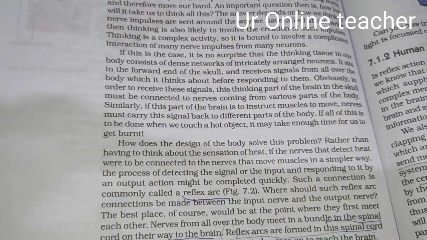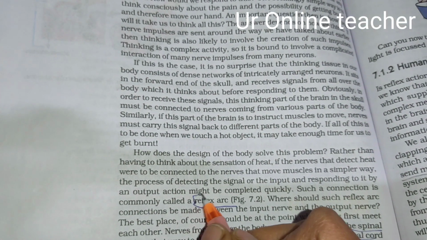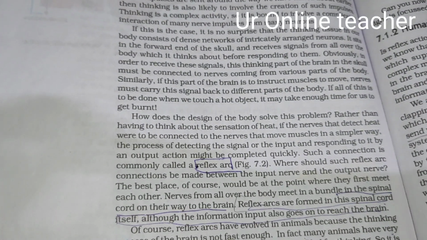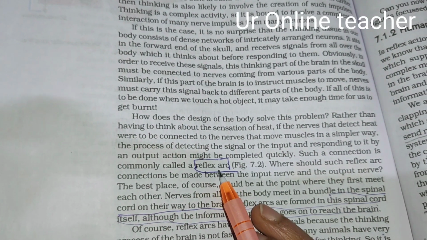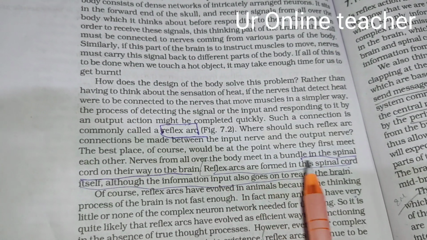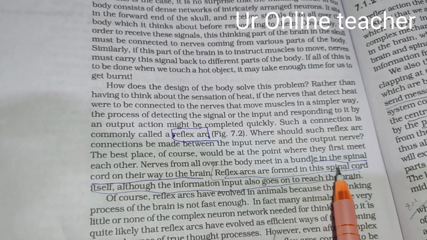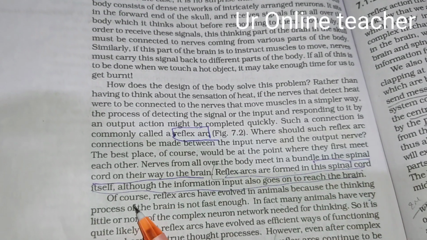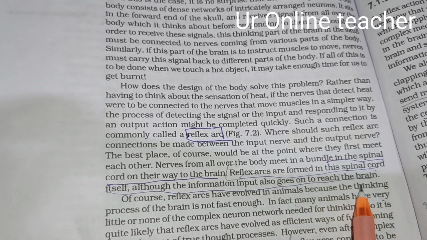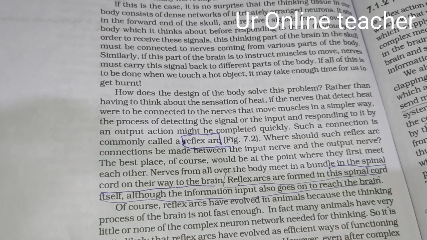What is the solution for this? The solution is the reflex arc. In a dangerous situation or emergency, this reflex arc is needed. What is a reflex arc? Reflex arcs are formed in the spinal cord instead of the brain. Although the input information also goes on to reach the brain, don't think it will not go to the brain; it will reach the brain.